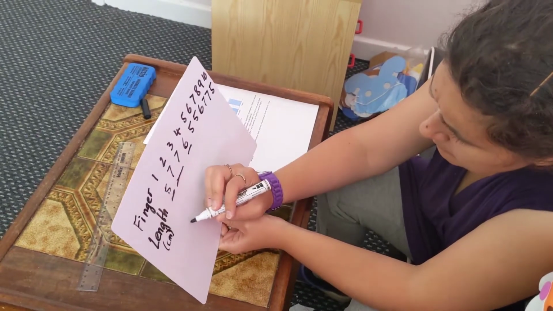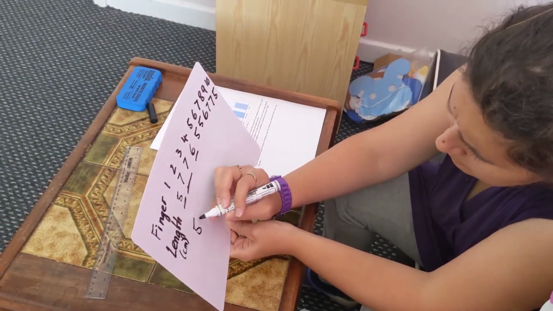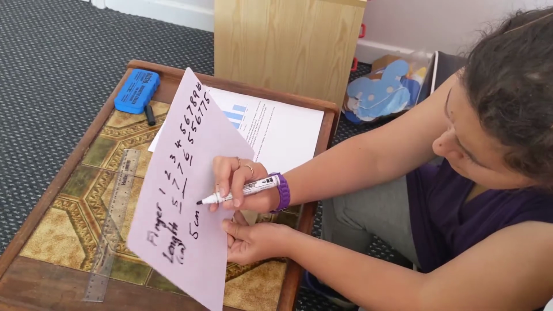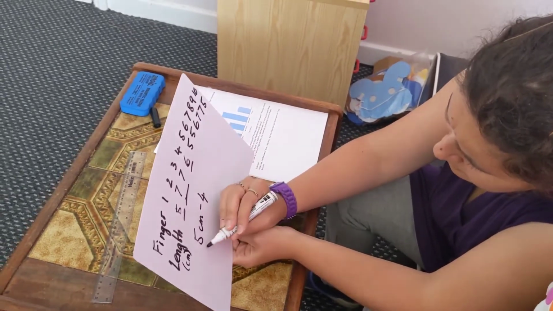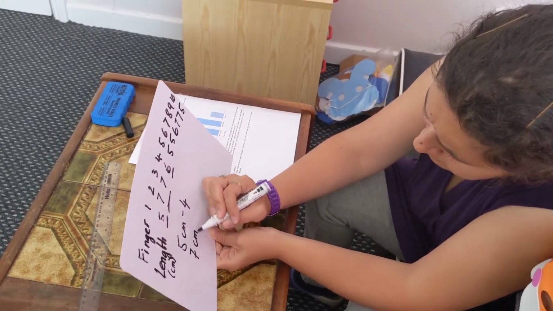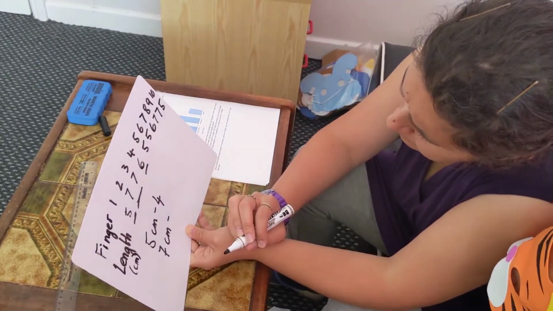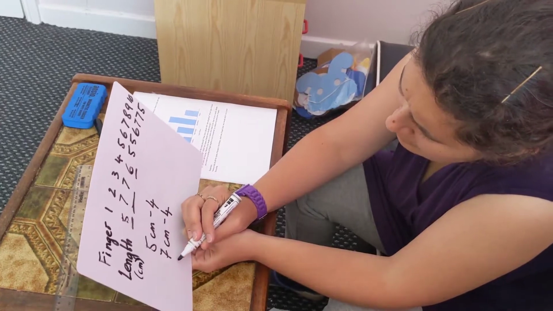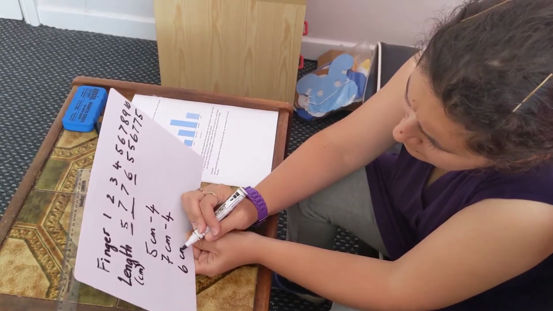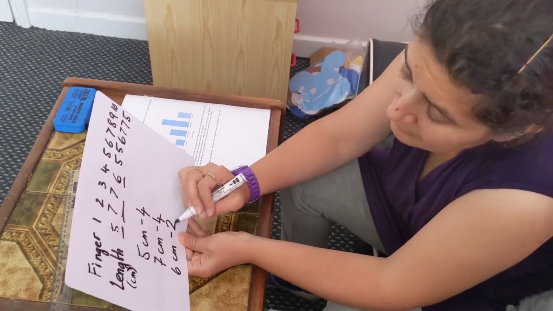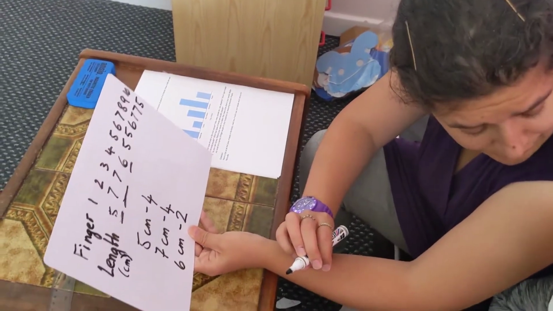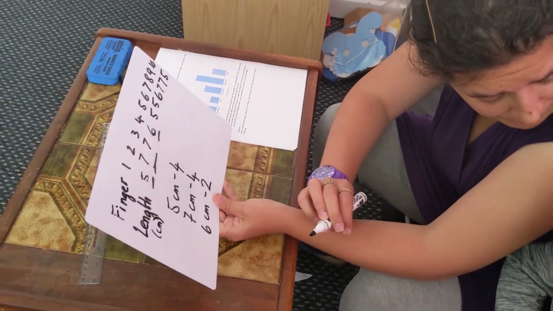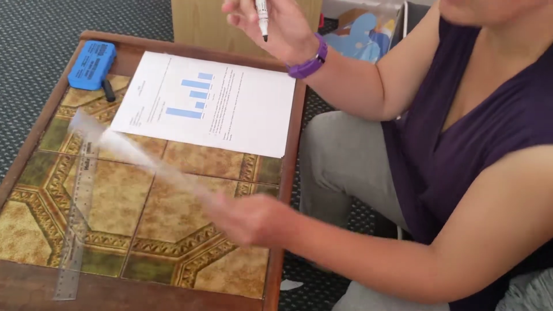Good. How many fingers were 7 centimetres long? 4. And how many fingers were 6 centimetres long? 2. Now that's interesting, because when we did it you thought that 7 centimetres was the most common, didn't you? But it turns out that 5 is equally common.